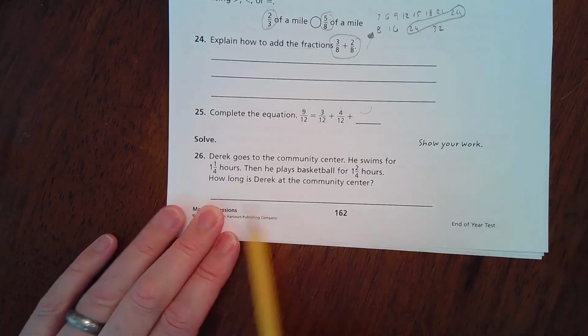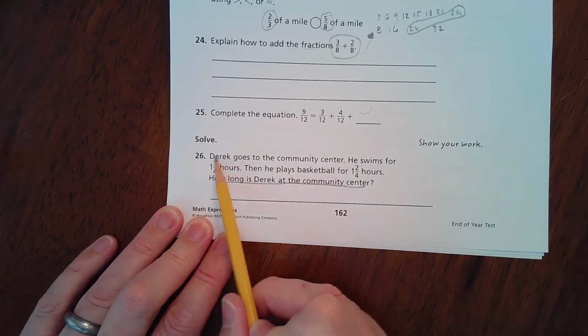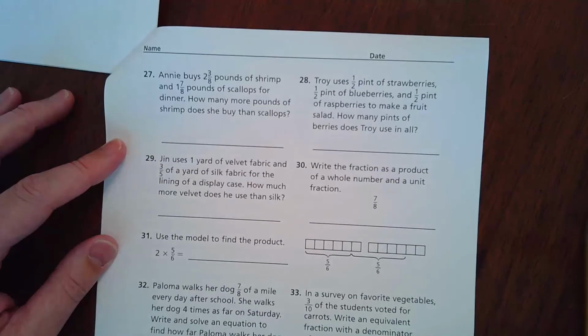The question is, how long is Derek at the community center? Looks like you're going to be adding a couple of mixed numbers. 1 1/4 plus 1 2/4. Almost to the last page. This is the penultimate page here.